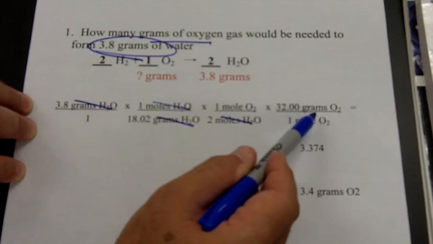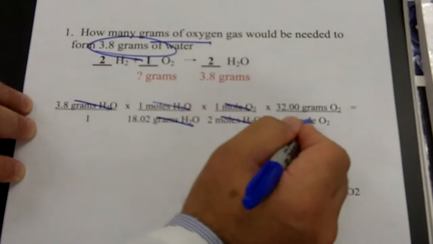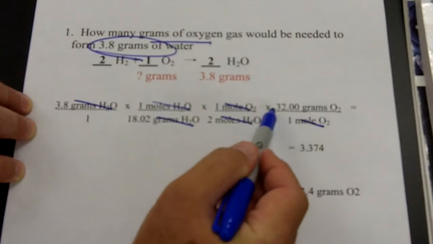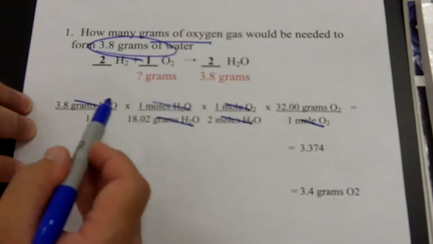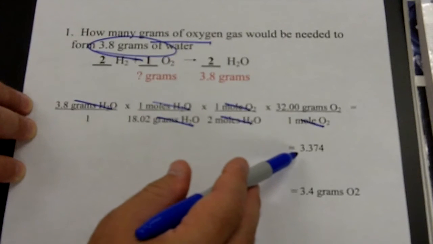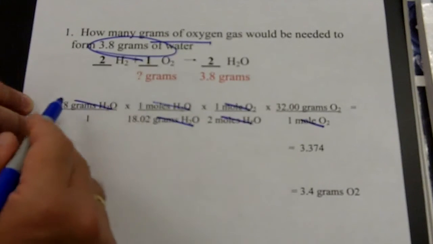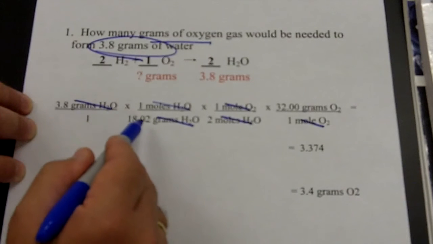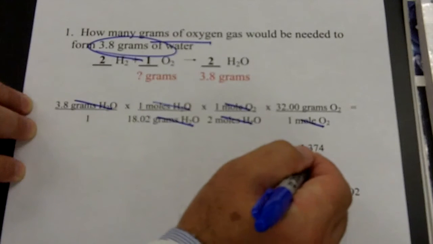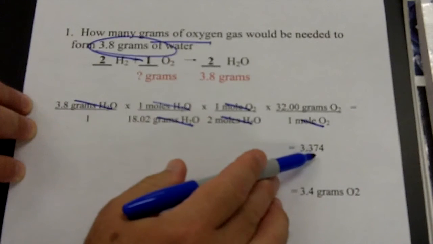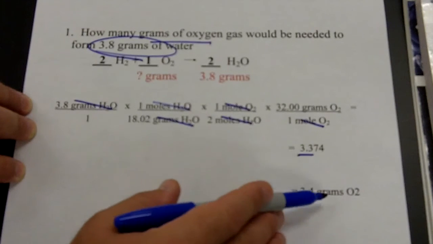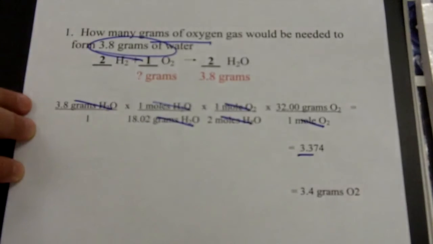Whatever unit's there goes there. Whatever unit I want goes right there. I'll cancel this unit with that unit. Oxygen is 16, but there's 2 of them, so O2 is 32.00. I'll do the calculations, multiply these two, divide by this, I get 3.74. I can only have 2 significant digits here, because I'm limited here, so I can only take the first 2 numbers. The 7 will kick the 3 up to a 4, so I have 3.4 grams of oxygen gas, and I'm done with the first problem.